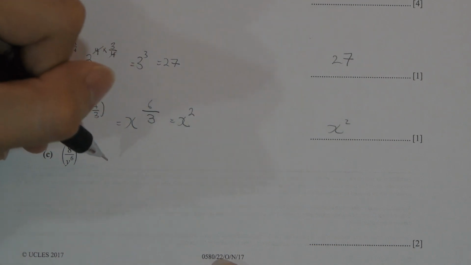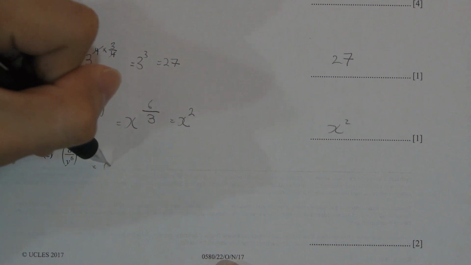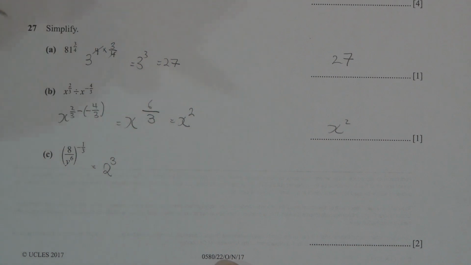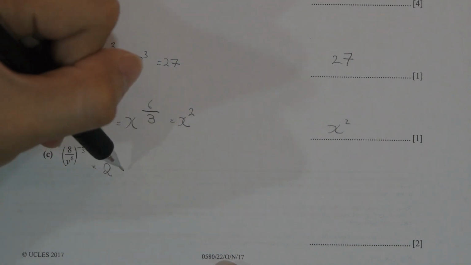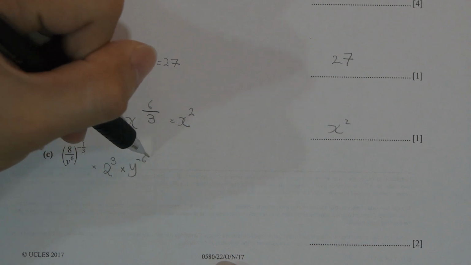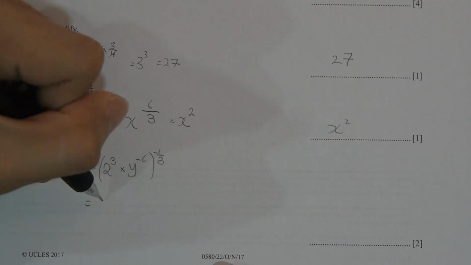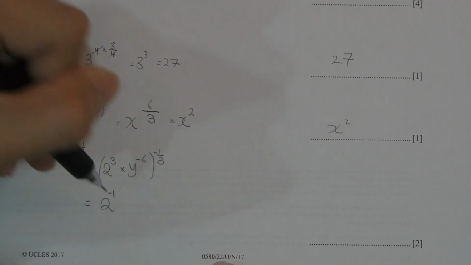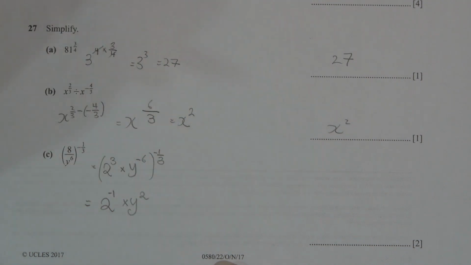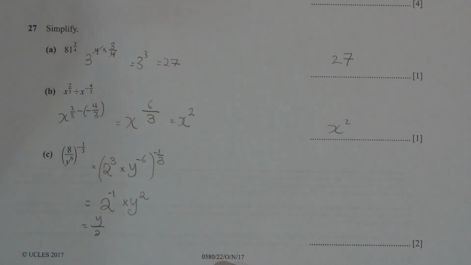Whereby for the last question, 8 is actually 2 to the power of 3, and y, I shift it out. All I need to do is just add a negative into the 6, and then bracket negative 1 over 3. So running the calculation, I will get 2 to the power of negative 1 times y to the power of 2. So the final result will actually be y to the power of 2 divided by 2.